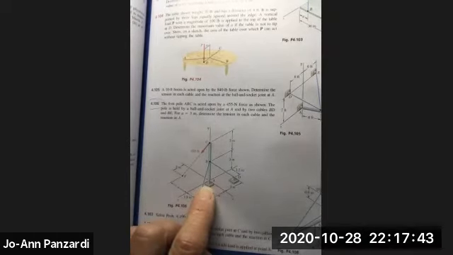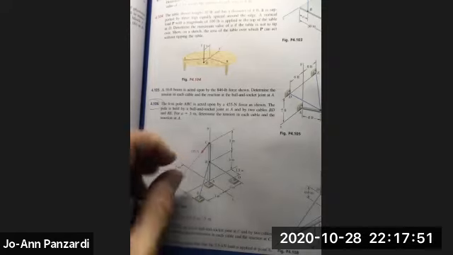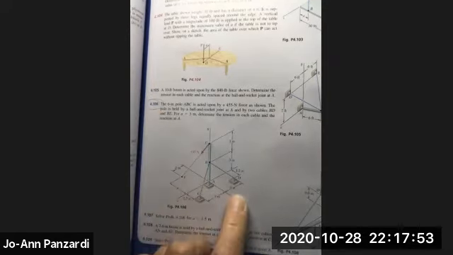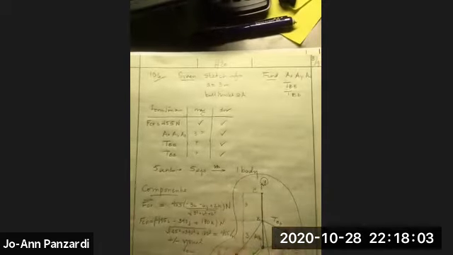They mention it's a ball and socket joint, which we know has 3 unknowns, a force in X, Y, and Z. And then we also have to find out what the tensions are. So we have 5 unknowns in this problem. So put up my table. I have 5 unknowns. I need 1 body.